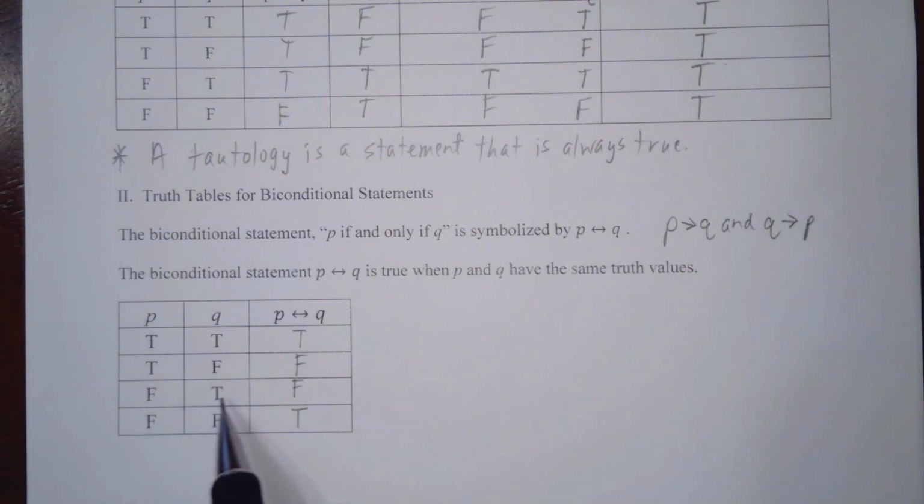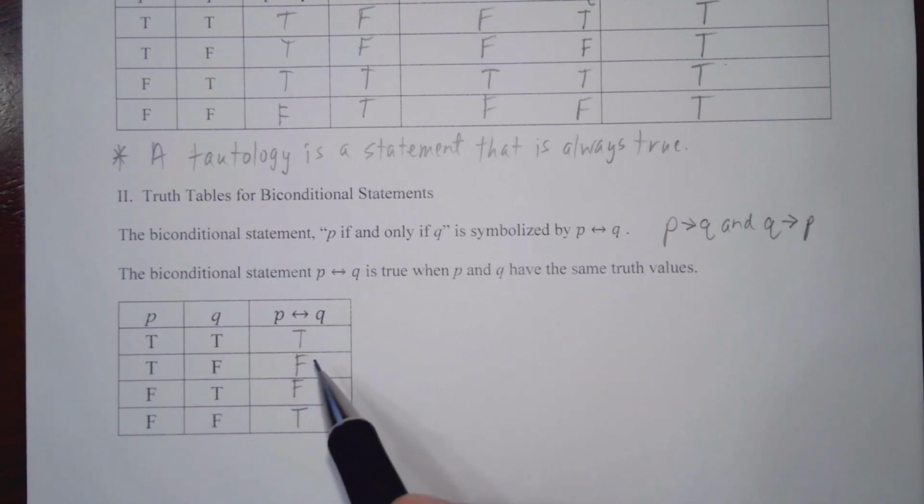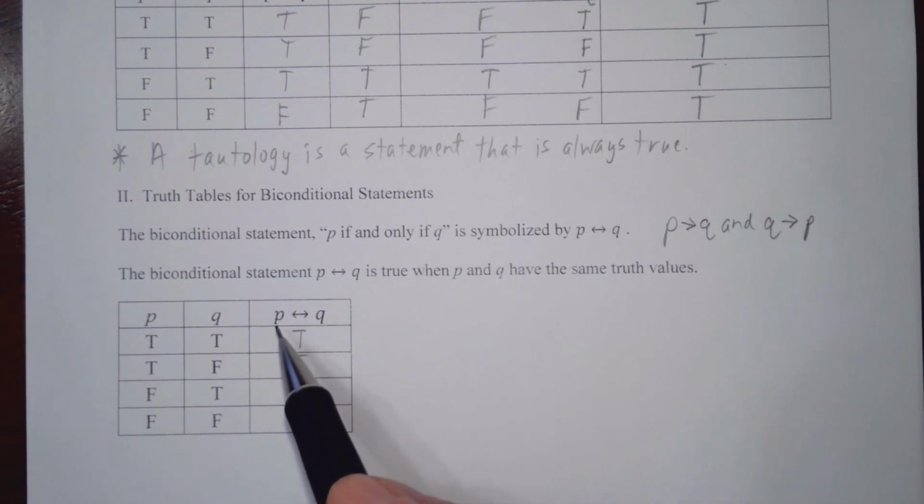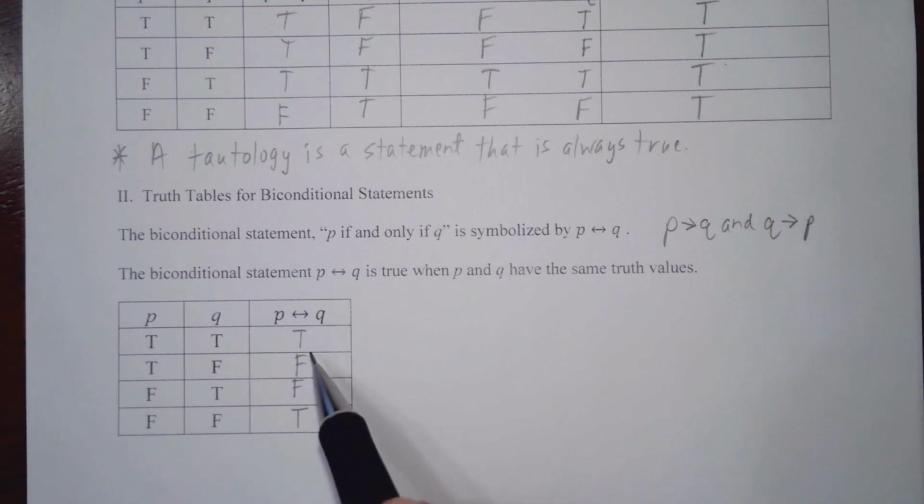And it's similarly true in this case here. False, true is true, as if you think of P implies Q, this would be a true statement. But if you switch the order here, you would end up with true, false. And so Q implies P would actually be a false statement. And so for that reason, the only time we have P if and only if Q is if they're both true or they're both false.